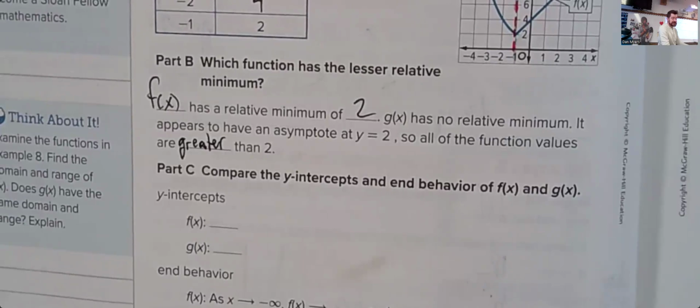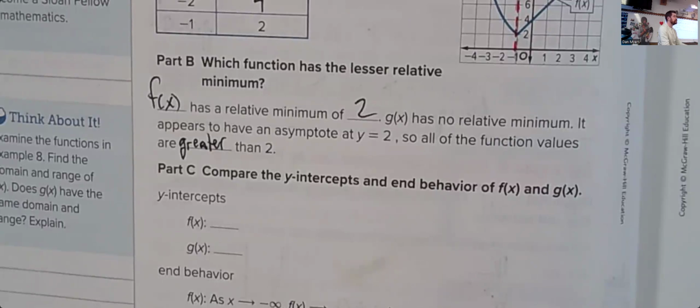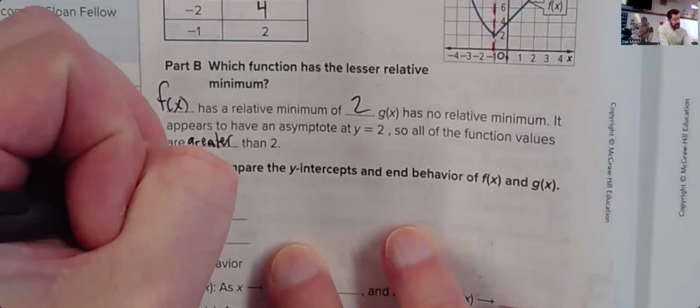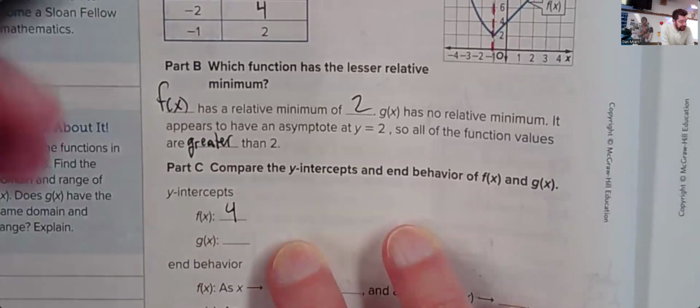All right, so let's talk about some comparison of some intercepts here. What is the y-intercept of f of x? What was it? 4. Yeah, f of x crosses the y-axis at 4. G of x crosses the y-axis at 3.